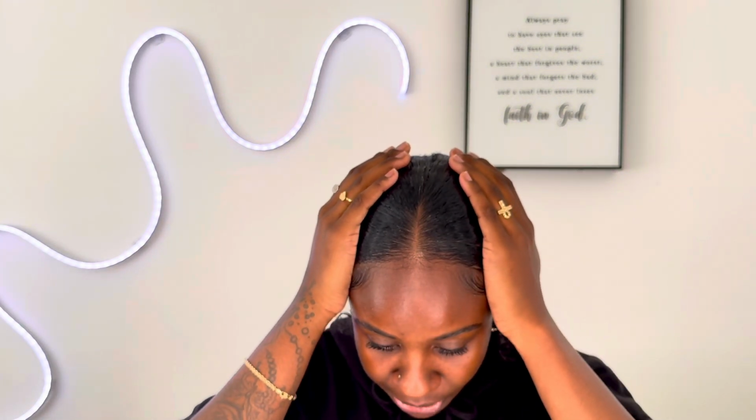Now, the way that you can actually determine this is just by simply parting your hair. I already have my hair parted, and as you can tell, I'm not completely bald at the scalp, but it's also not completely full at the scalp, which means that I'm more so medium density.